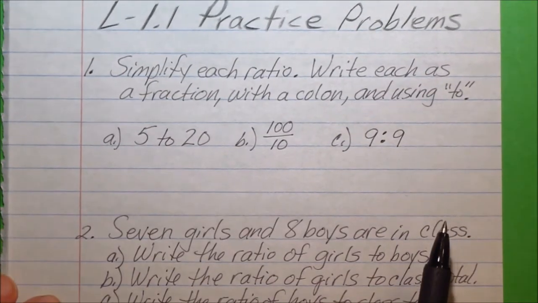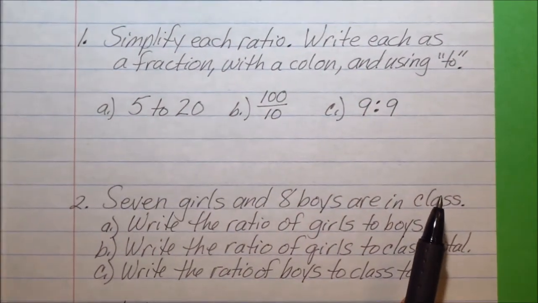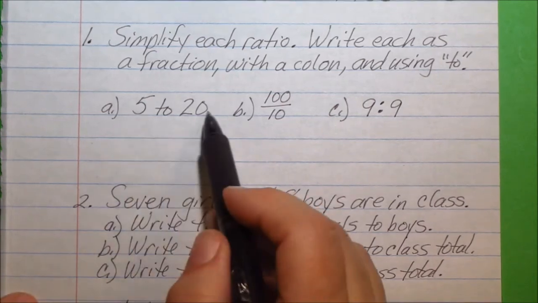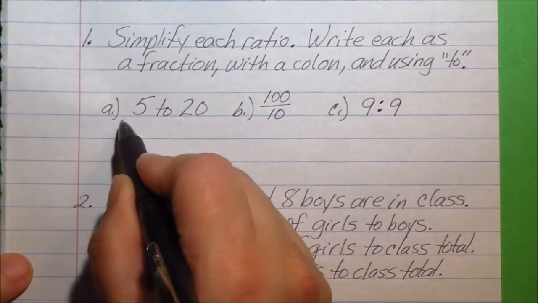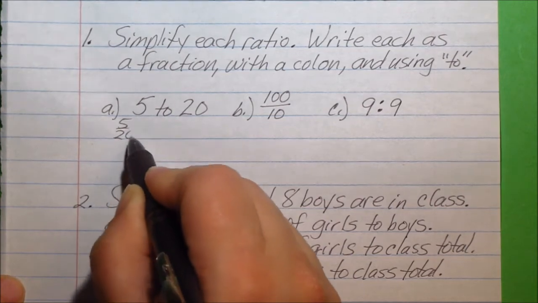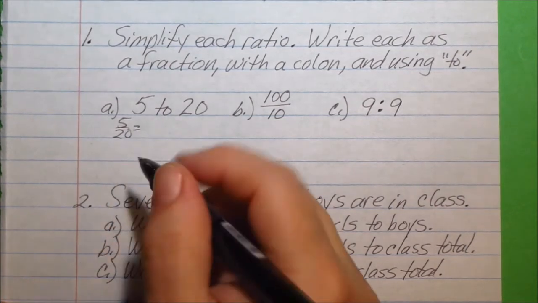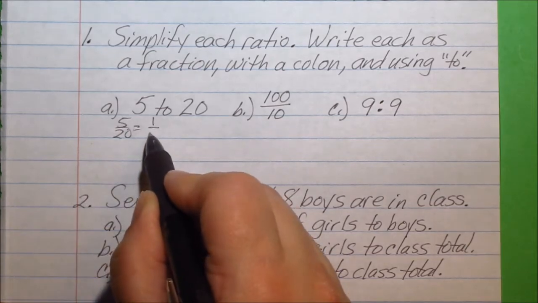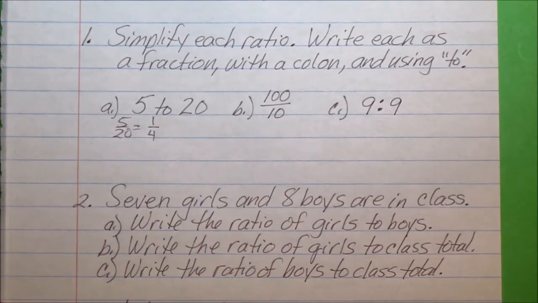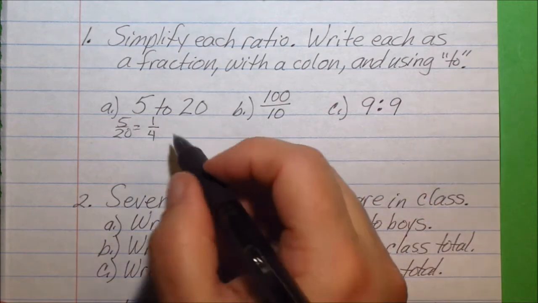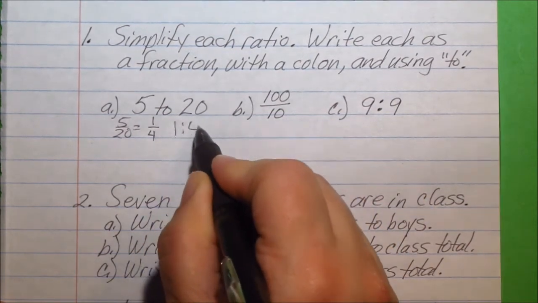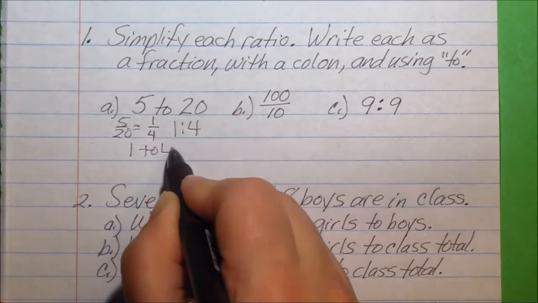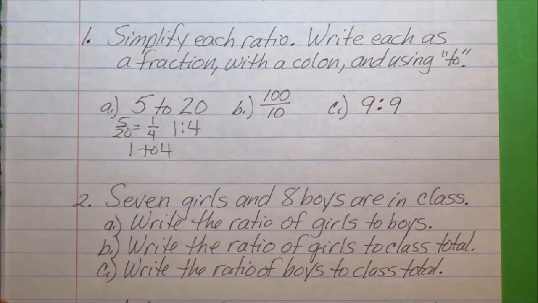All right, so simplify each ratio and write each as a fraction with a colon and using the word to. All right, so this one is 5 over 20, 5 to 20. Okay, 5 to 20. So that would be simplified as 5 goes into itself once and 5 goes into 20 4 times. So the ratio is 1 to 4. And then that would be written as 1 to 4. And also as 1 to 4. Right? There's all of the 3 ways.